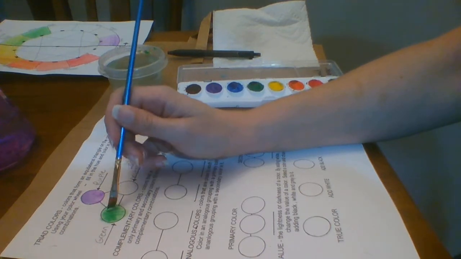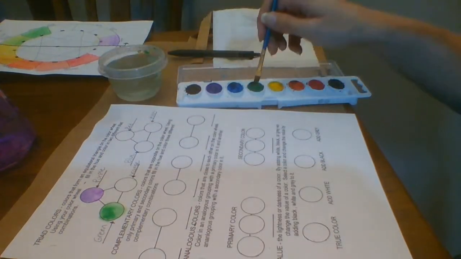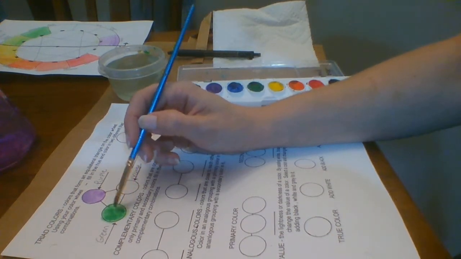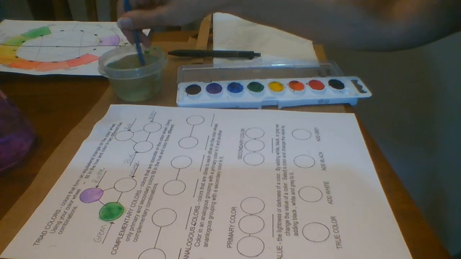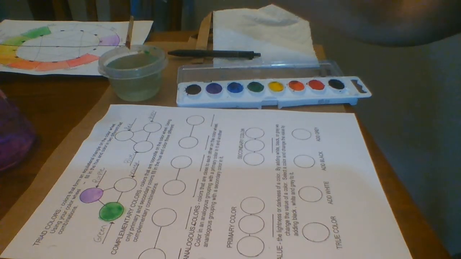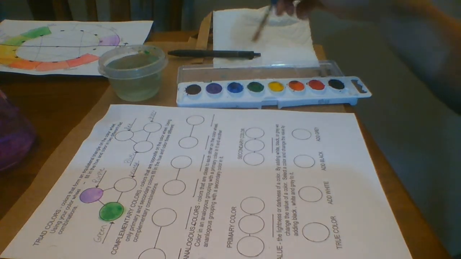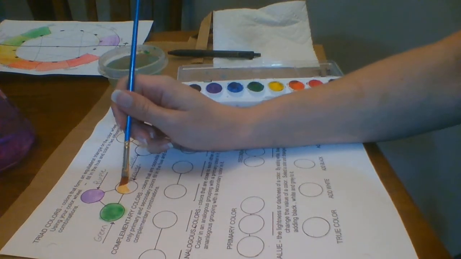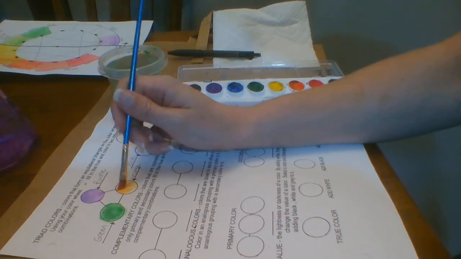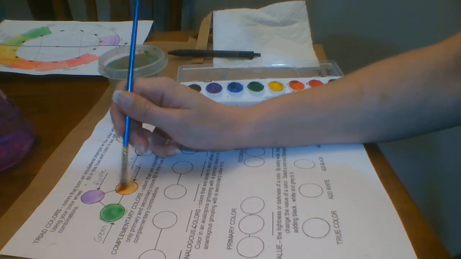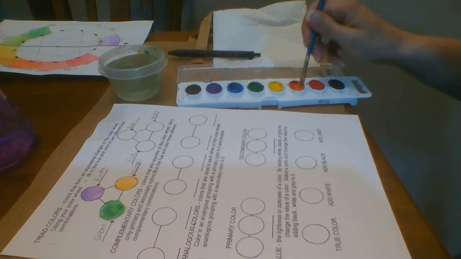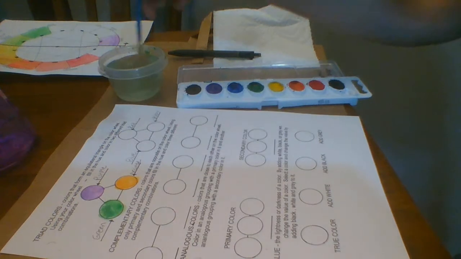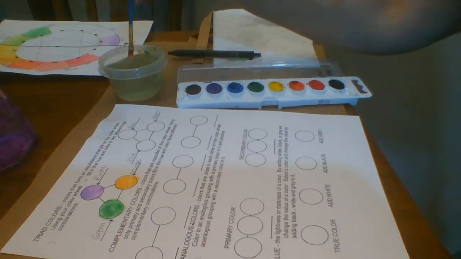So yeah, for this, you guys, you don't have to do the same triad of colors that I did. You are welcome to pick your own. That is perfectly fine, as long as they form a triangle on the color wheel. And then I need orange for my last one. And if you want to practice mixing for these colors that are secondary colors, you can do that. So I've got green, purple, and orange.